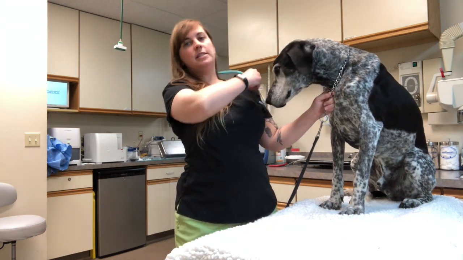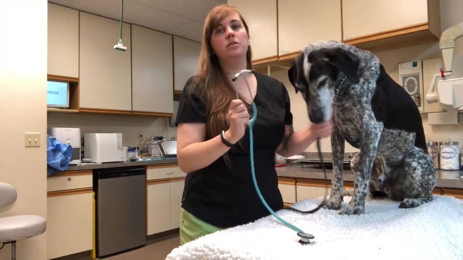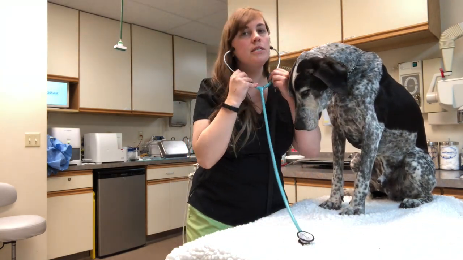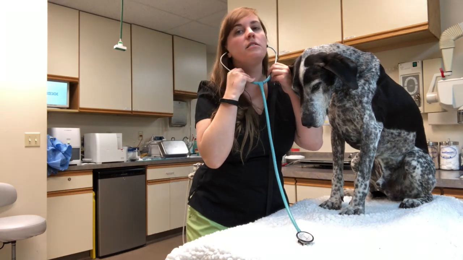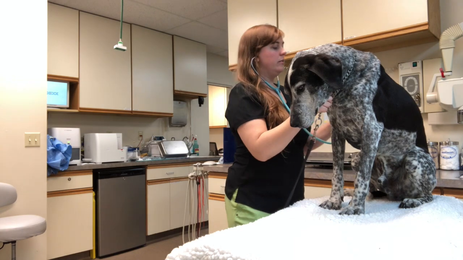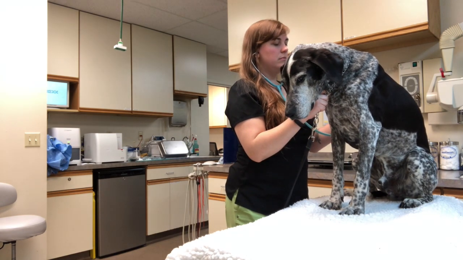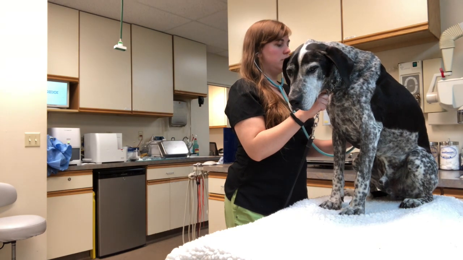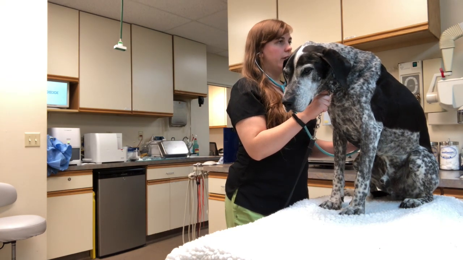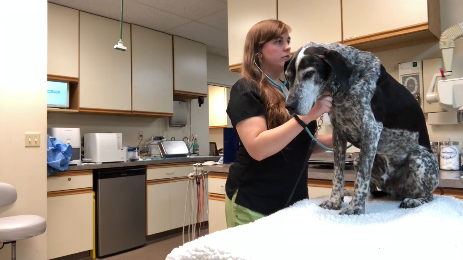So to start, we're going to listen to Austin's lungs. With the lungs, you want to listen to 9 quadrants on both sides of the chest, so we're going to listen to all 9. I'm going to listen for those crackles or wheezes. Ideally, you want to listen to each quadrant for a cycle of 2 breaths.